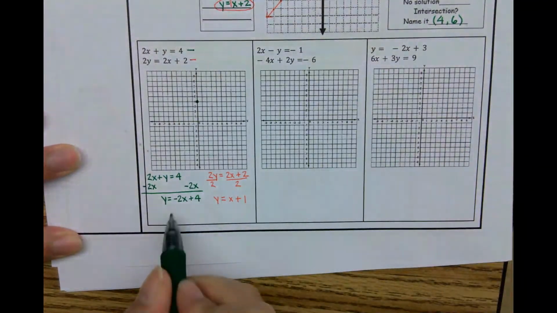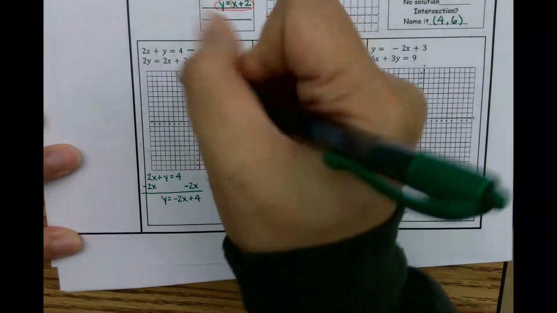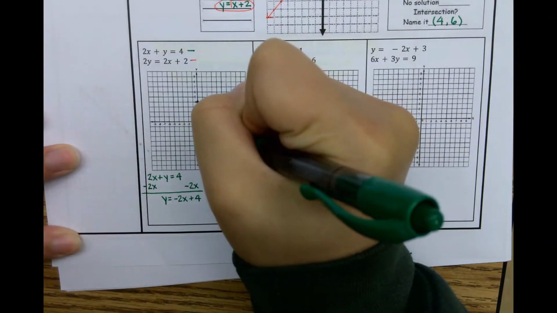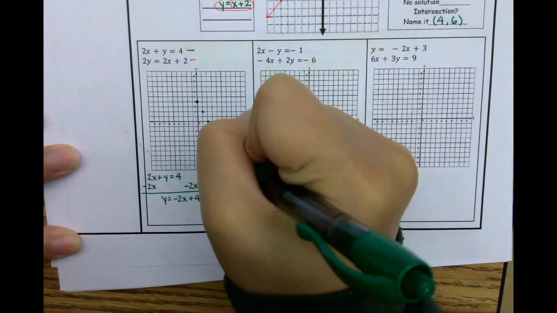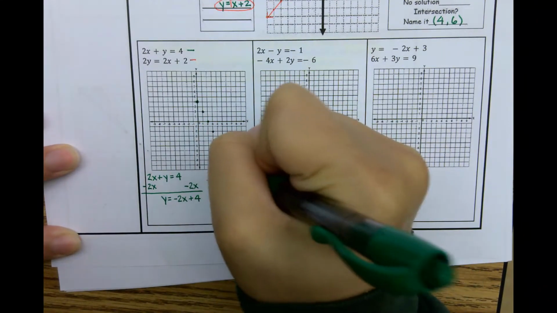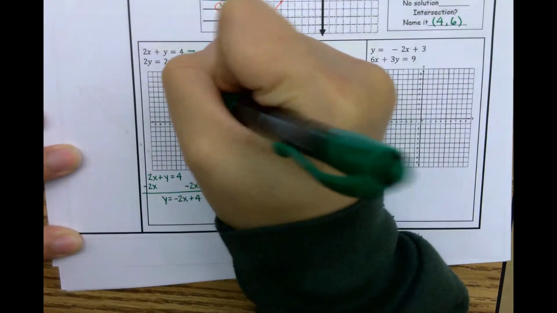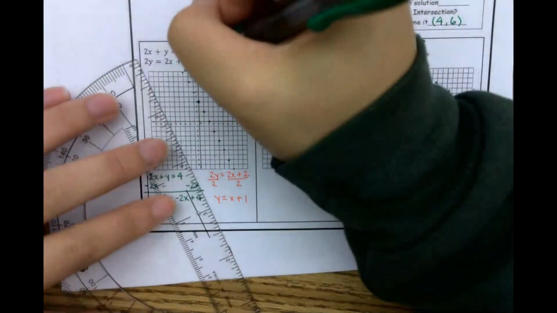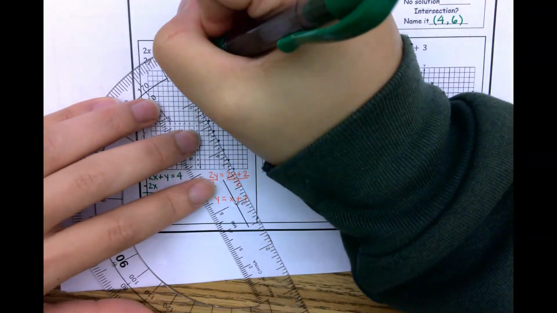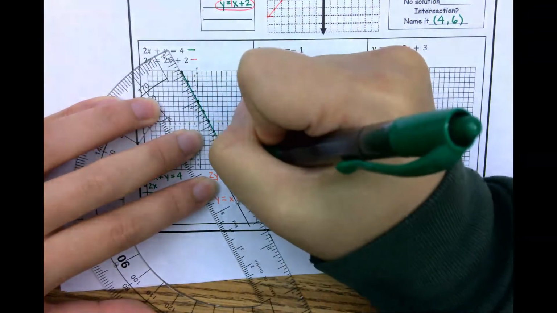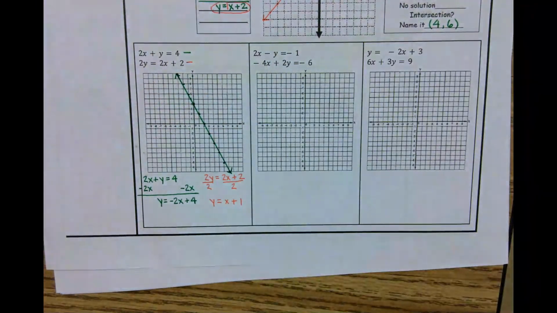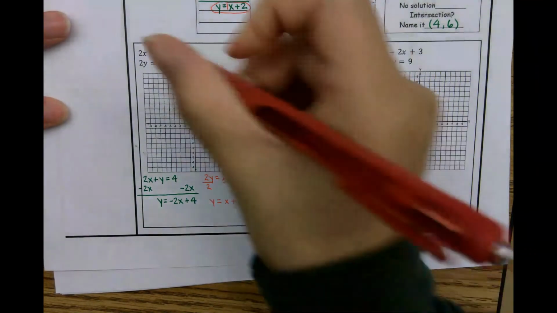Then, using my slope of negative 2, I'm going to go down to right 1, down to right 1, down to right 1, and so on. Okay. Then I'm going to connect my dots. I would do points throughout the whole graph. It will make it the most accurate, just because, as I said before, once you get further and further from those two original points, sometimes it can be a little off. Okay.